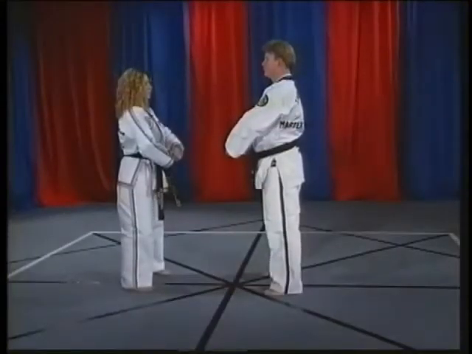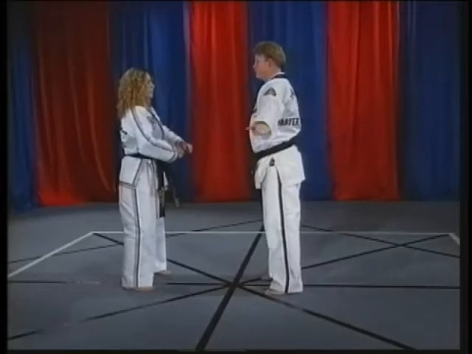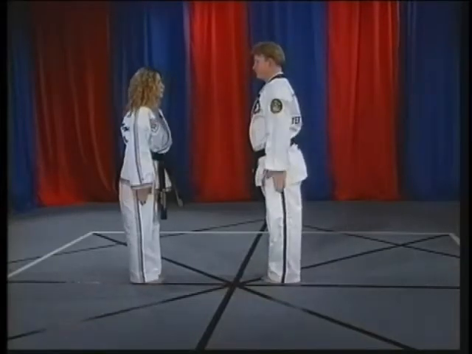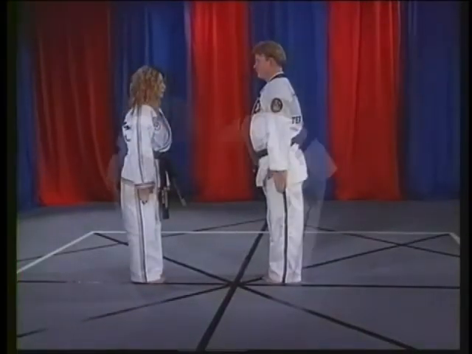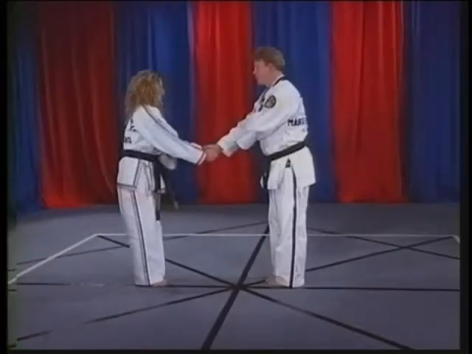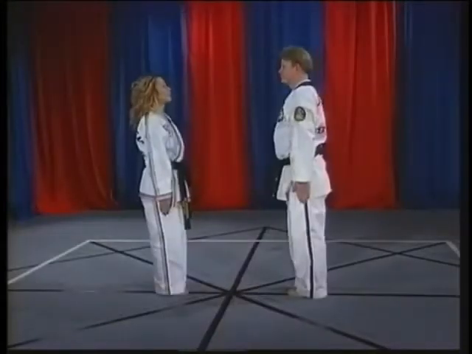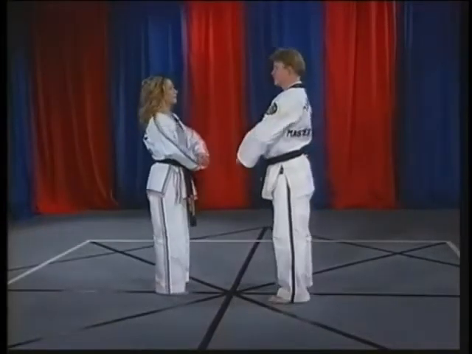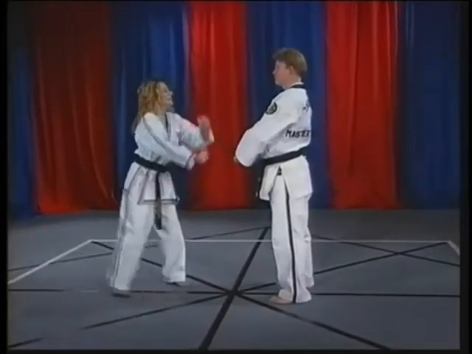It's important to demonstrate courtesy and respect before beginning your one-step sparring. Proper one-step protocol is to face your partner, bow, shake their hand, and finally assume the regular ready position. Now you are ready to begin your one-steps.